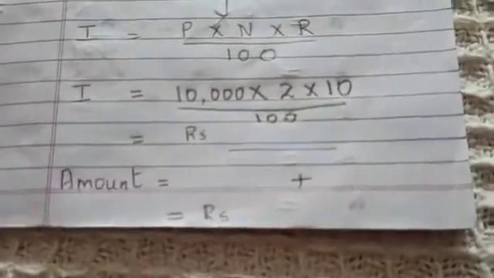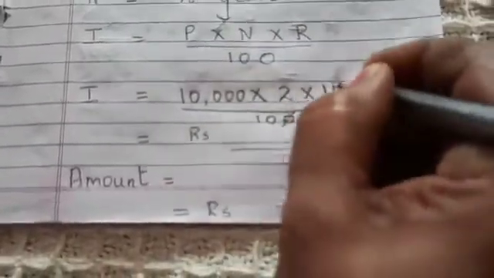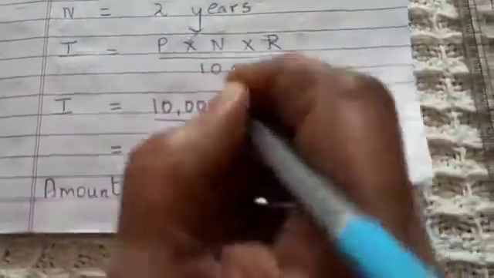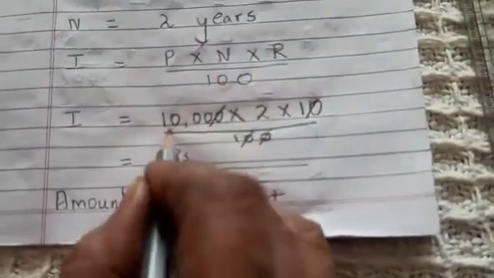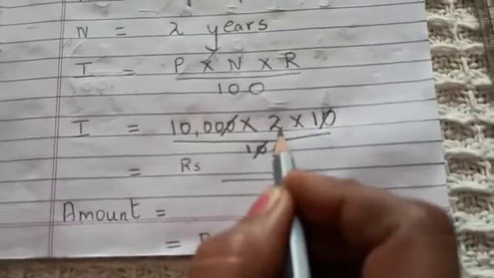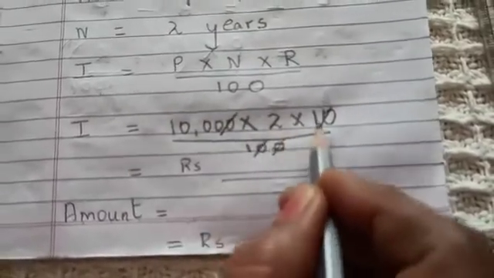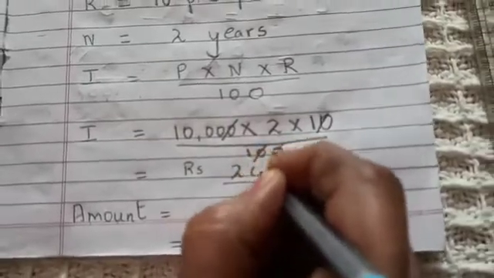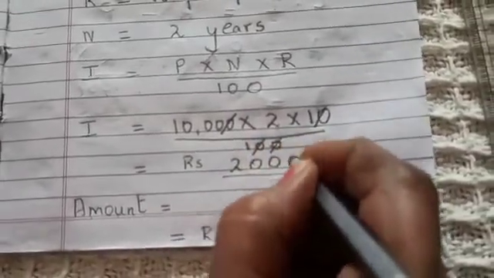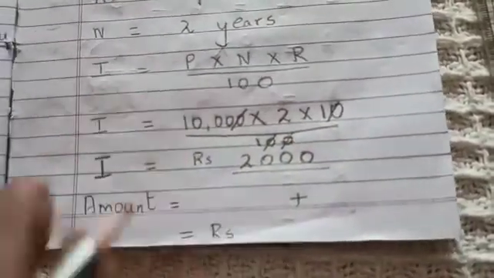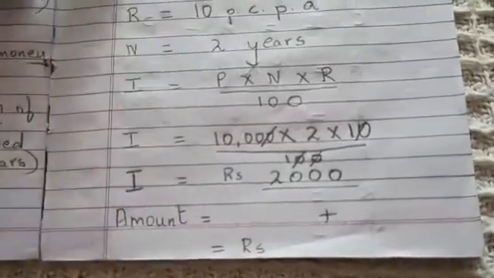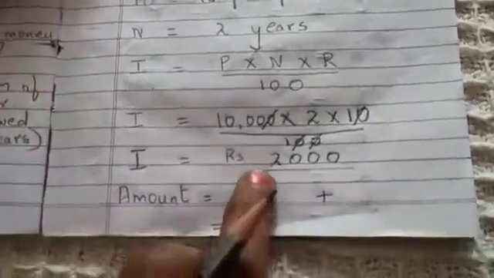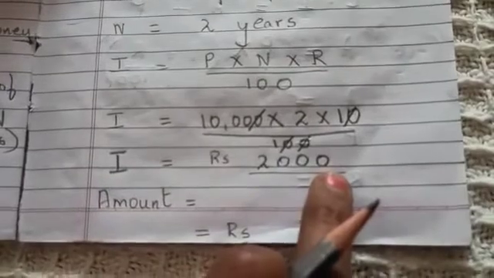We solve it. This 0 and this 0 cuts. This 0 and this 0 cuts. Now, 1000 multiplied by 2 is 2000. 2000 multiplied by 1 is 2000. So, the interest is rupees 2000. So, Ram has to pay the bank interest of rupees 2000.